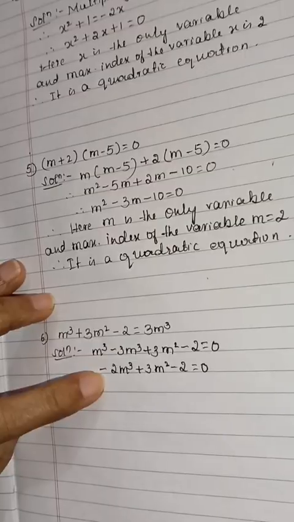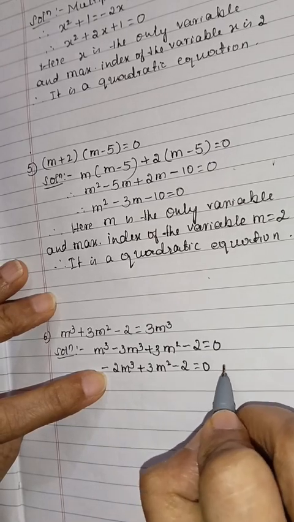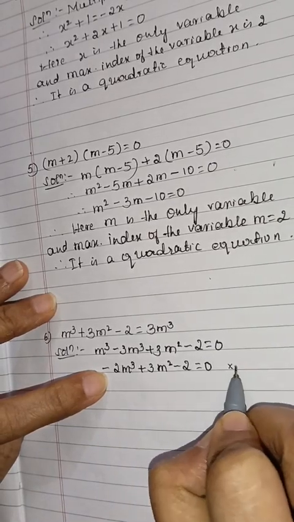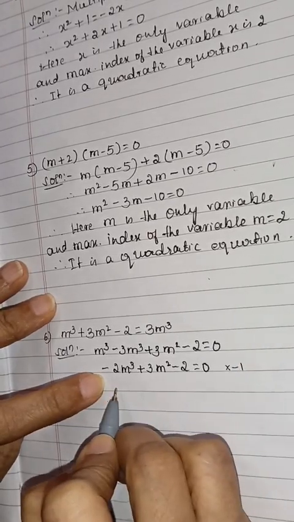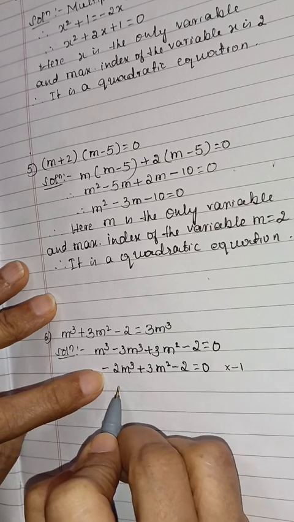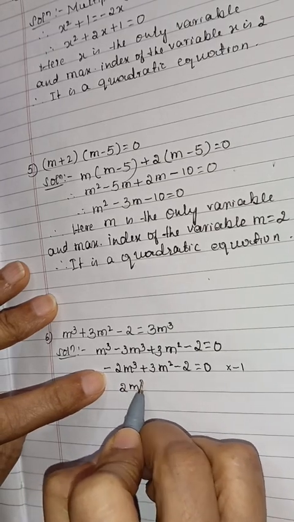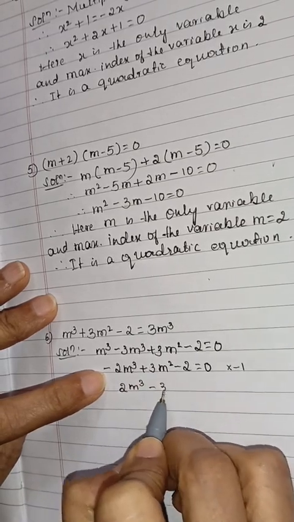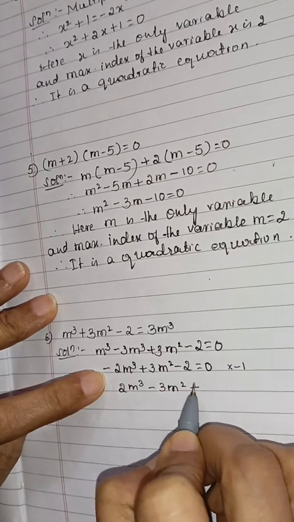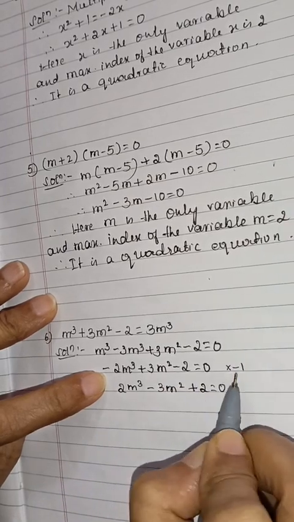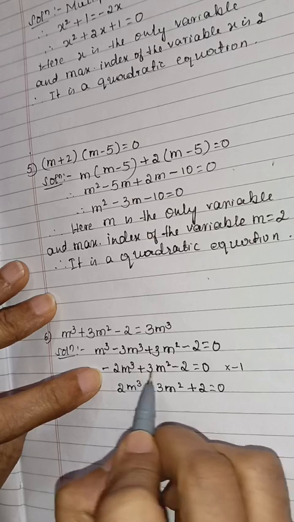Okay, but here this equation we will multiply by minus 1. So it will become plus 2m cube minus 3m square plus 2 equal to 0, because we cannot keep any equation in this way.